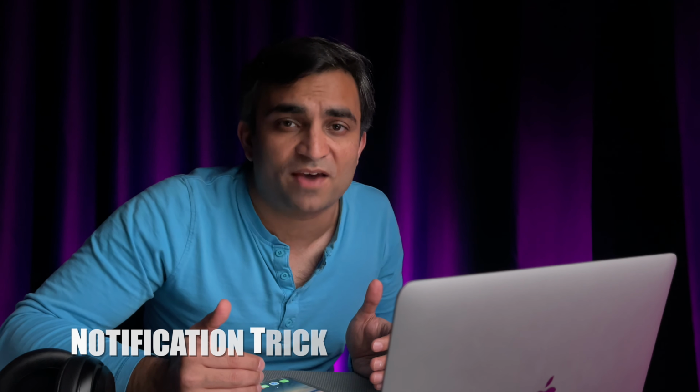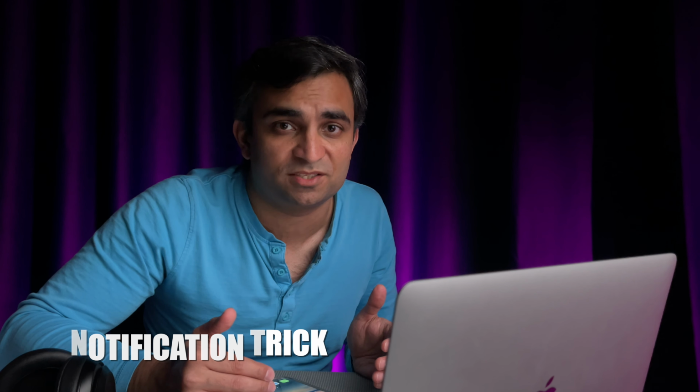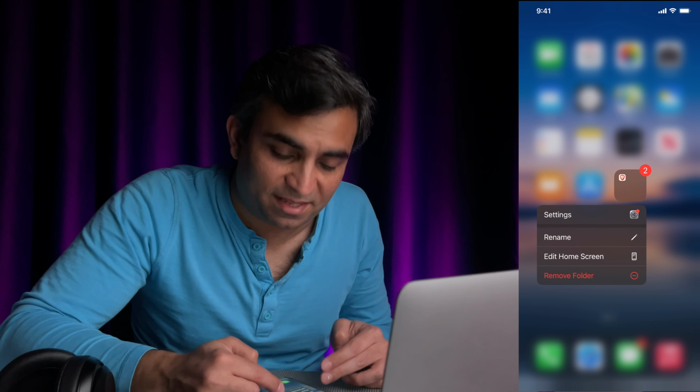At times I have found myself having an app in a folder and there are a lot of notifications in that folder. So instead of going into the folder and searching it through the pages, all you do is tap and hold and you will see all the apps with the notifications right there.